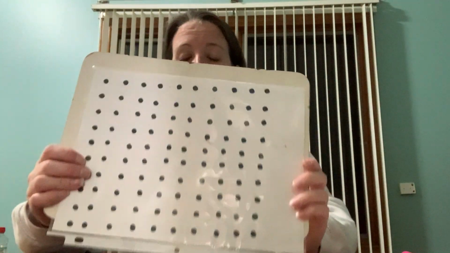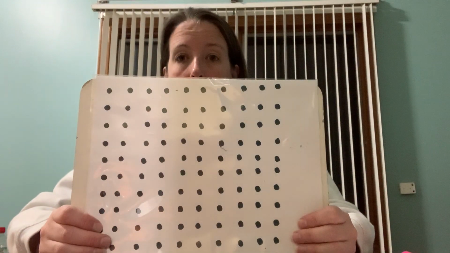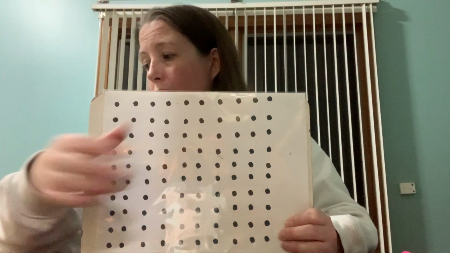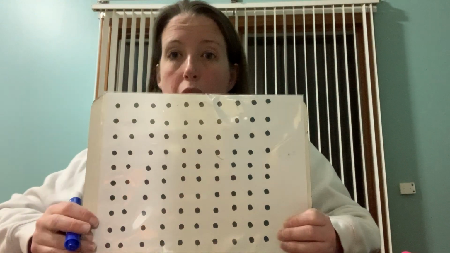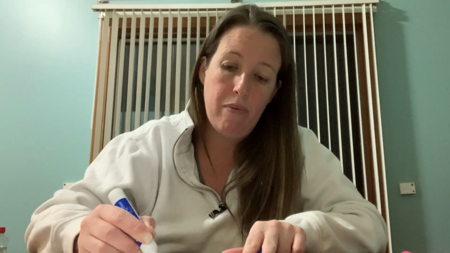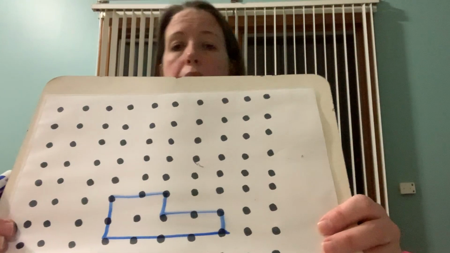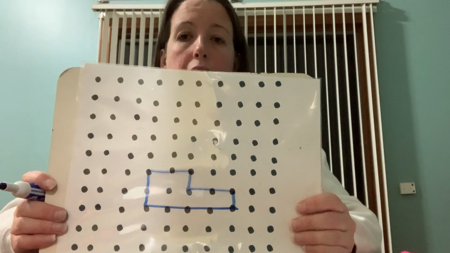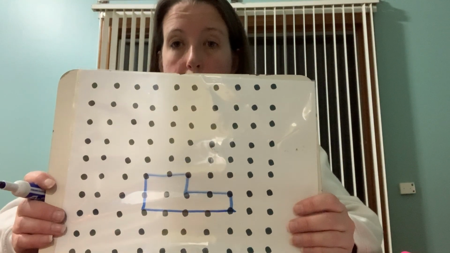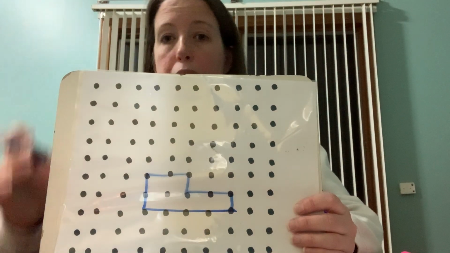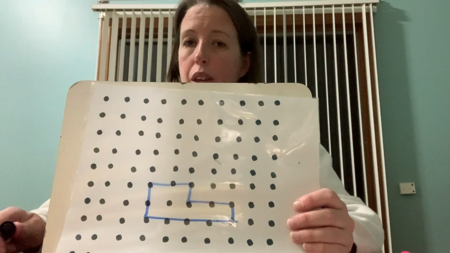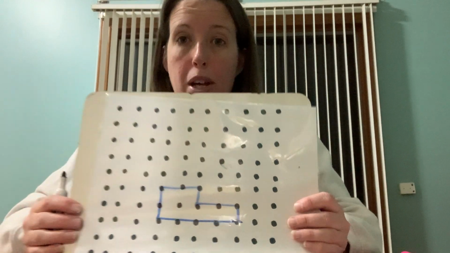So I keep talking about the distance around a shape. Now over here, I just simply took a piece of paper and I drew a grid on it. And I am going to now just draw some shapes by connecting the dots. So let's say I draw a shape that looks like this. If I would like to find the perimeter of this shape, I'm going to trace around the outside of the figure. And I'm going to count how many units it measures.